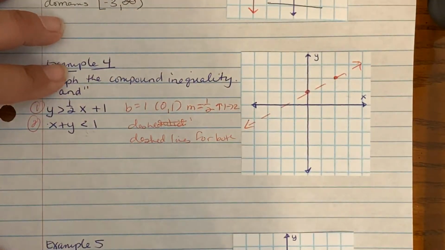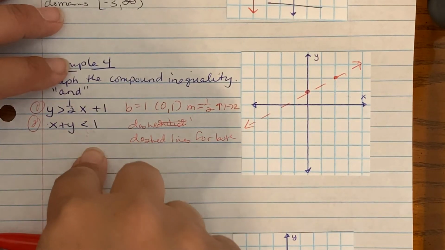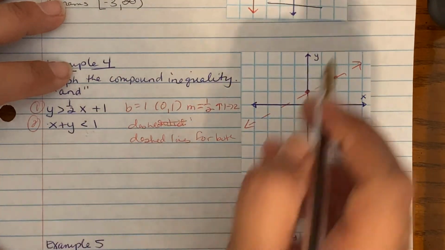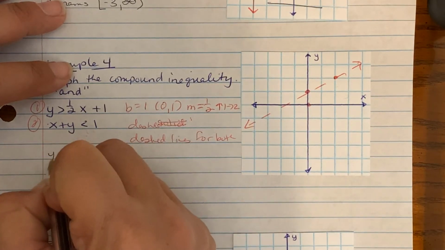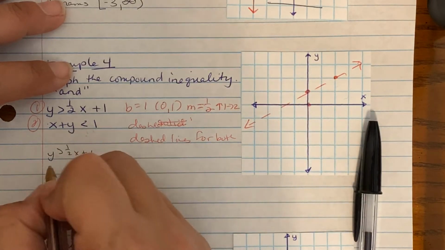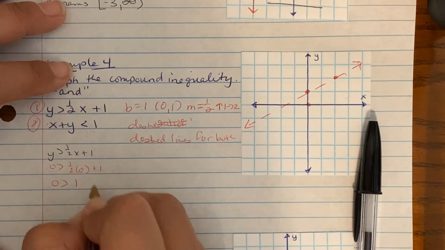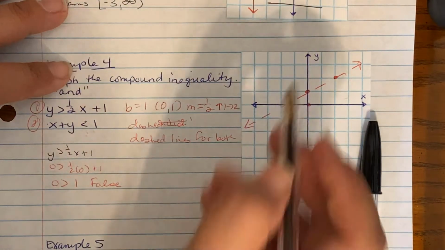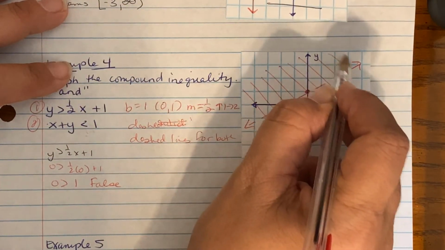The second one is, so here's the situation. Because we graphed the first one and we have our second one to graph, we're going to test 0, 0 since we didn't go through the origin in the first one, to see what it's doing. So we have our equation y greater than 1/2 x plus 1. If you plug in 0, is 0 bigger than 1? That is a false statement, which means I cannot shade below the line. I'm going to shade above the line. So the first one is shading up.